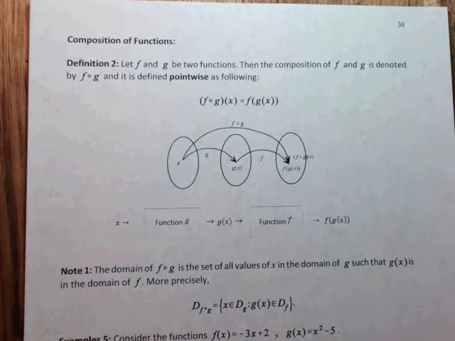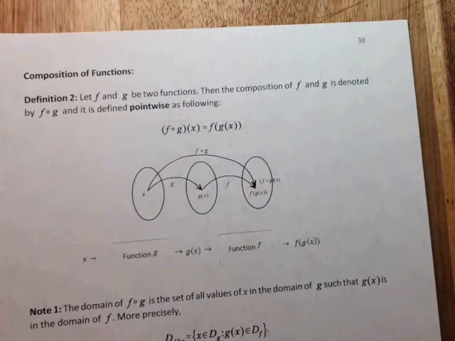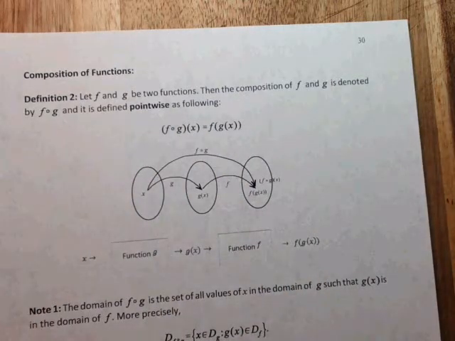All right. Now we're gonna do another operation on functions. This is called composition. We had addition, subtraction, multiplication, and division. Now we're gonna have composition. Composition is like, let me explain this in a silly way.